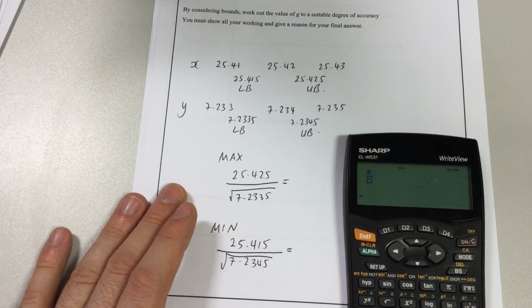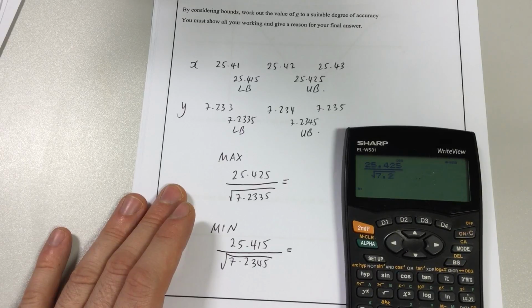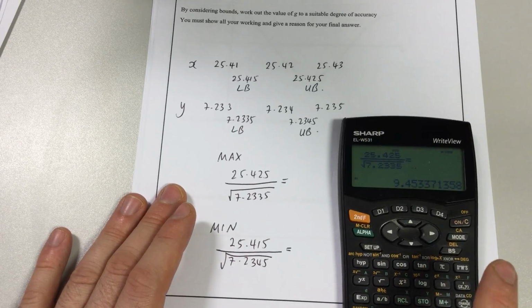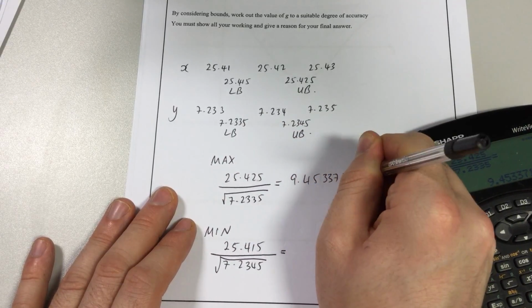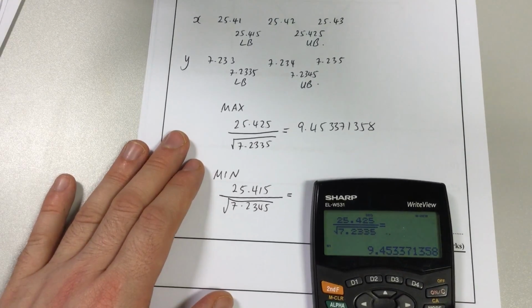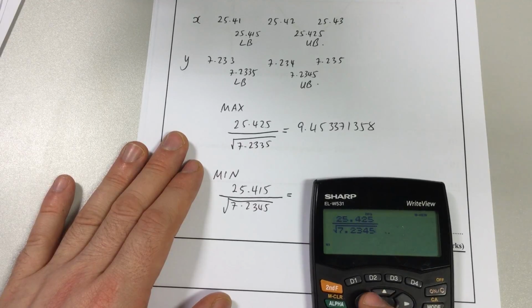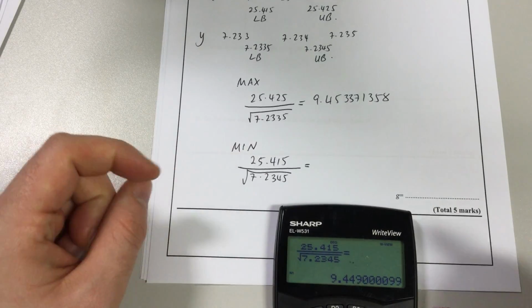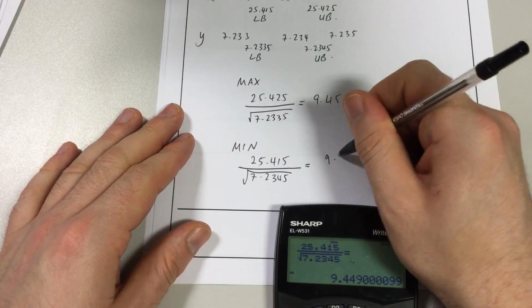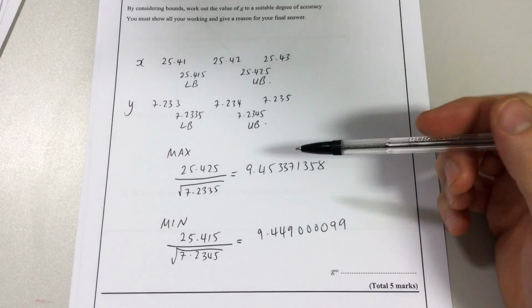So 25.425 over root 7.2335. I'm just going to write it all out. Okay, and then change it for this one. So what we got here, so 4, 5 on the bottom, and 1, 5 on the top. So we've got 9.44900099.